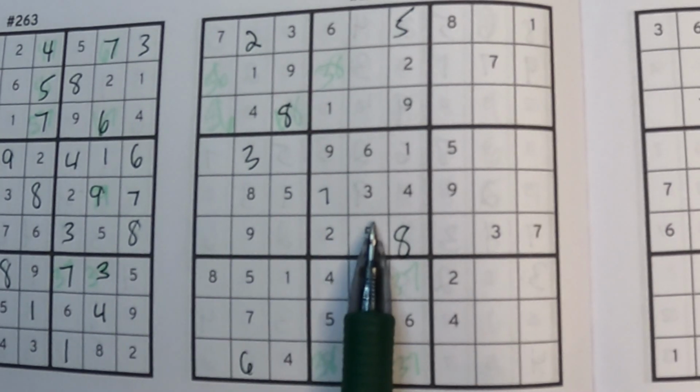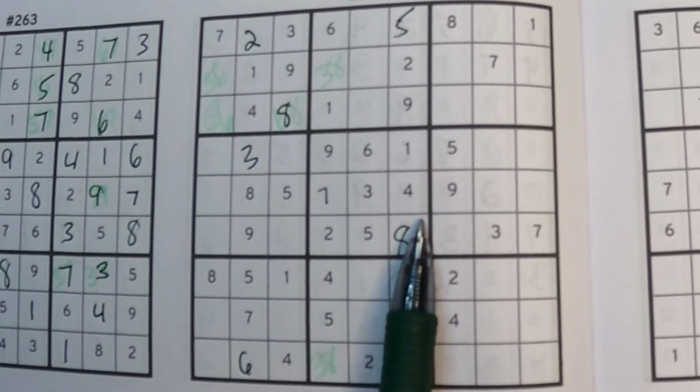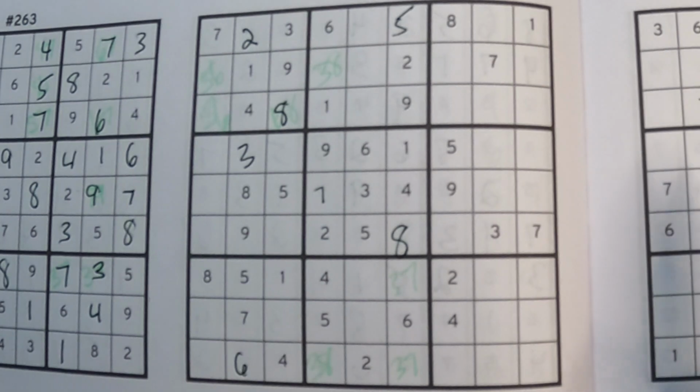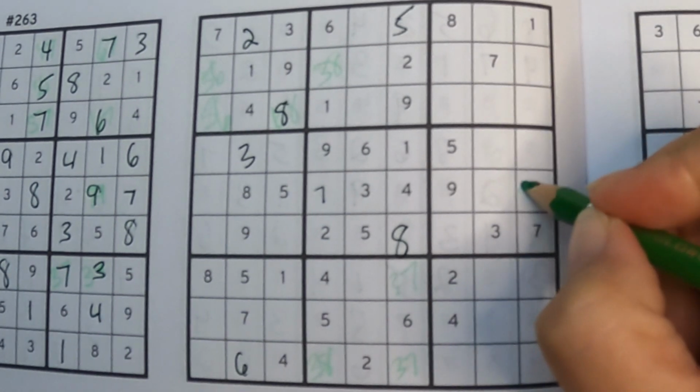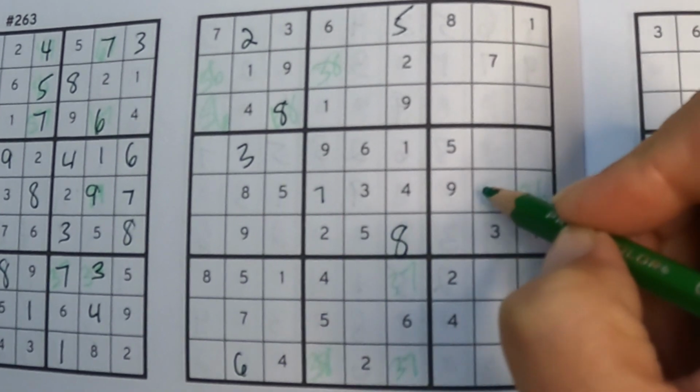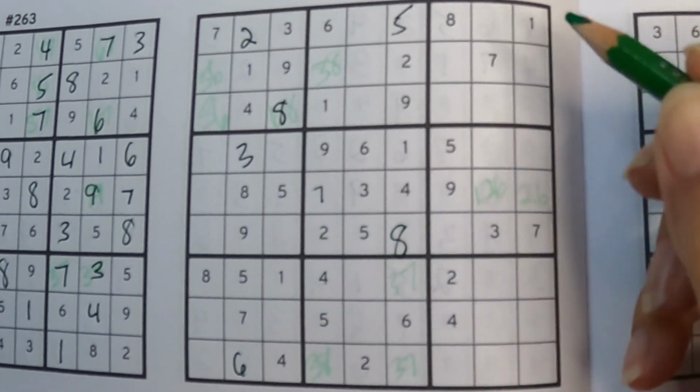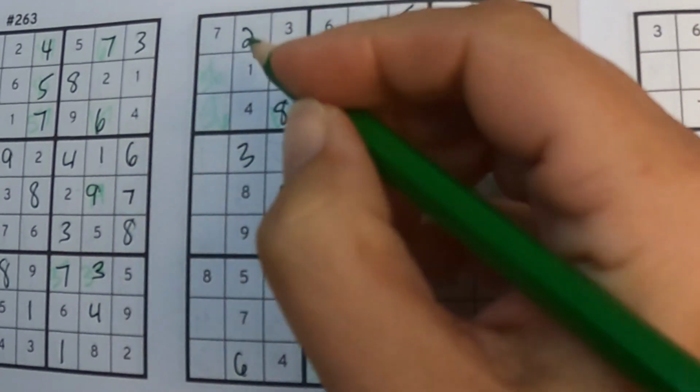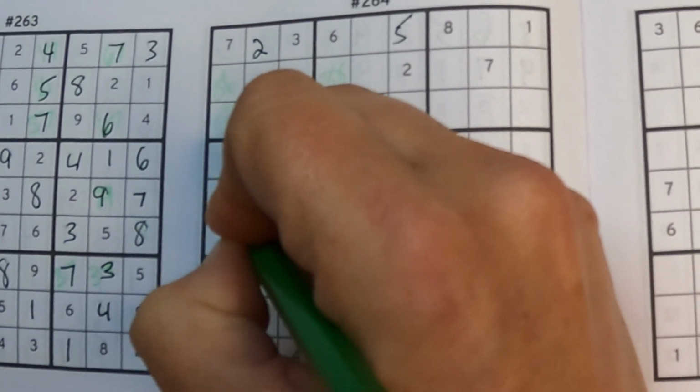For this row, we're missing 1, 2, and 6. We've got a 1 here, so 2, 6. No help here, 1, 2, 6. And no help here, 1, 2, 6.